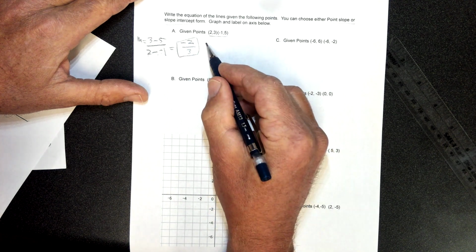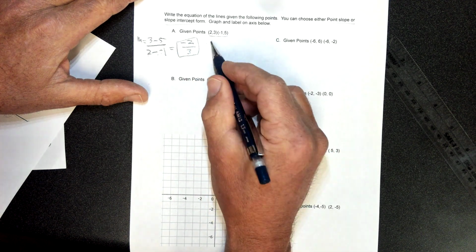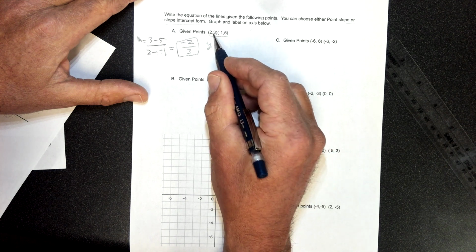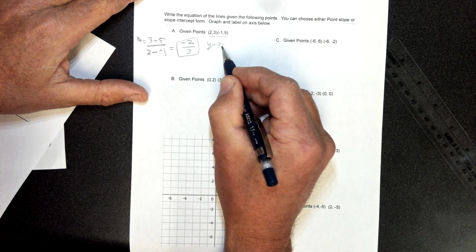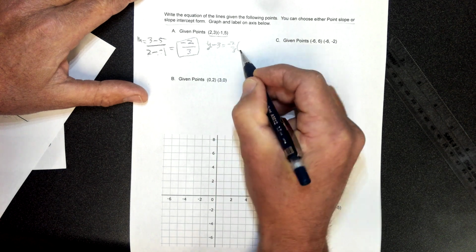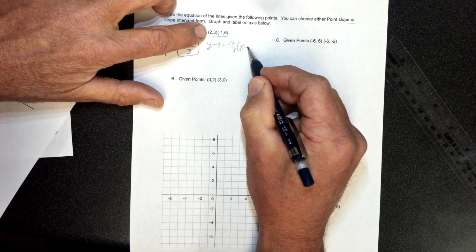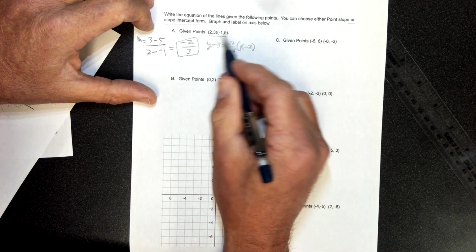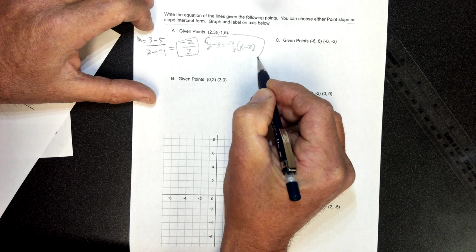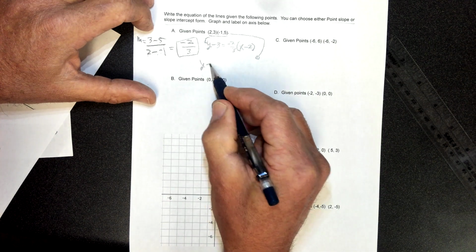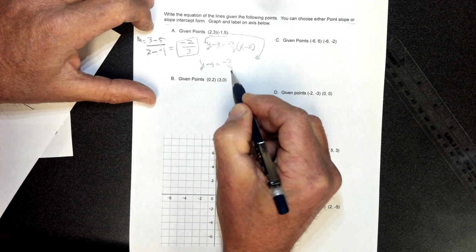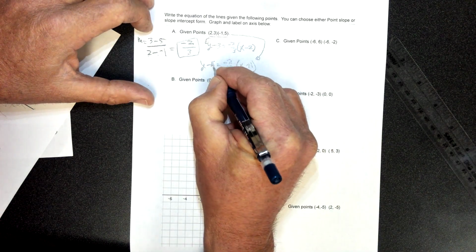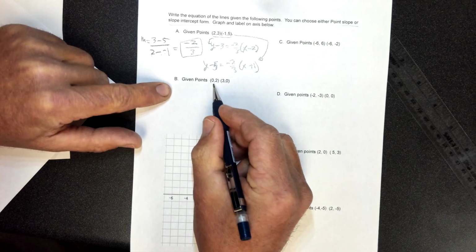So there's my slope, and I'm going to write it in point slope. So first I'll use this point. So -3 equals -2/3 x minus the x-coordinate minus 2. Or I could write it using this point. So that's this point. Or I could write it using this point. Y minus 5 equals -2/3 x plus 1. There's that one. Now let's go down here.